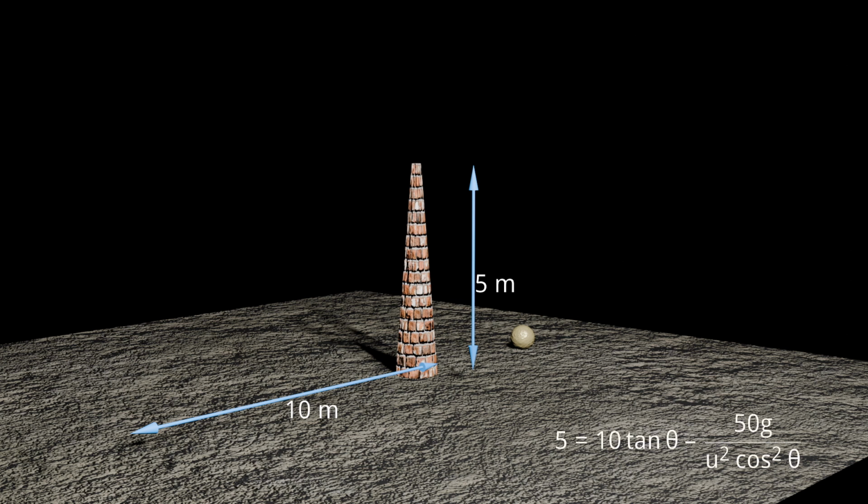Here, theta represents the angle of projection, u represents the ball's initial velocity, and g denotes the gravitational acceleration. We will set the origin at the point where the ball is thrown and define the initial velocity components as u cosine theta in the horizontal direction and u sine theta in the vertical direction. The horizontal velocity remains constant since no force acts in that direction. This means the ball's horizontal speed remains unchanged, even after traveling 10 meters.